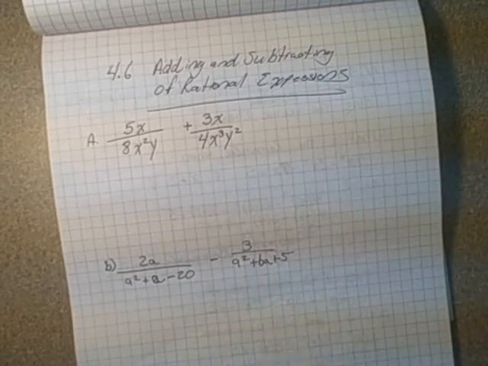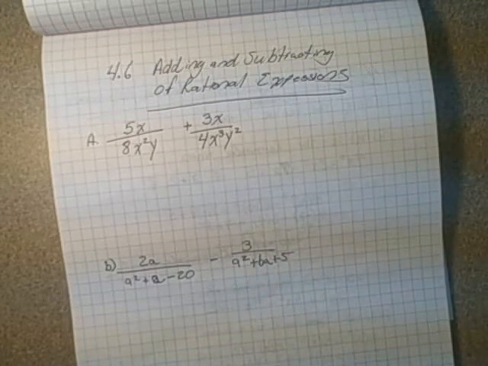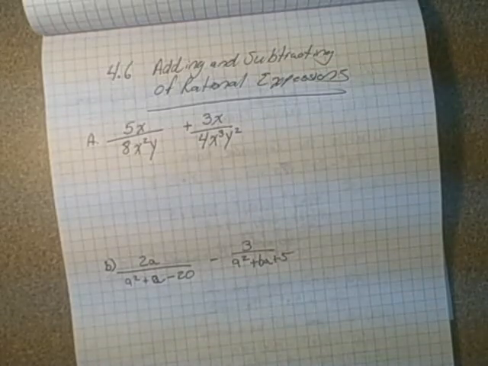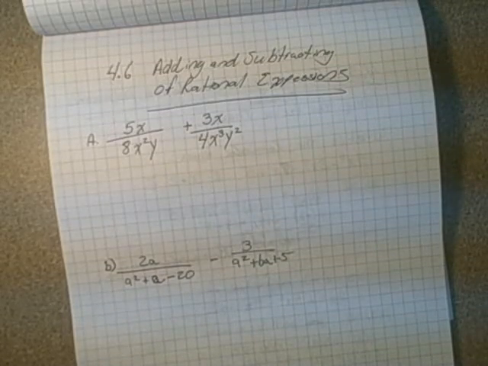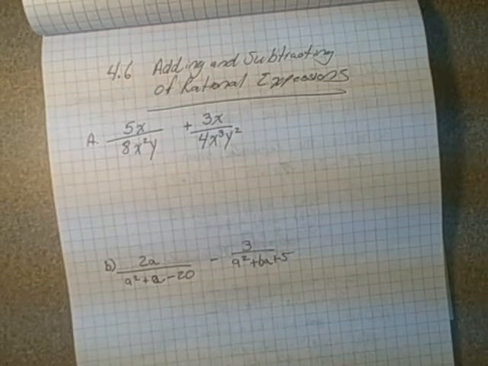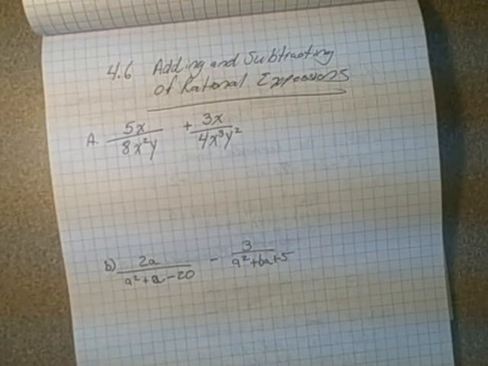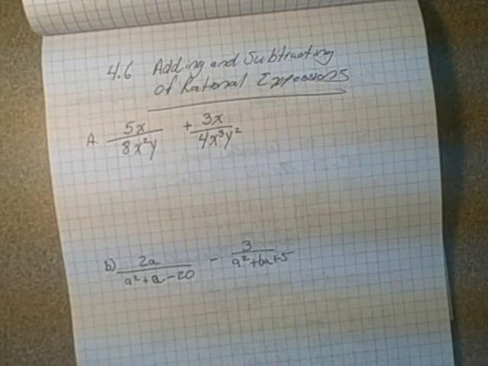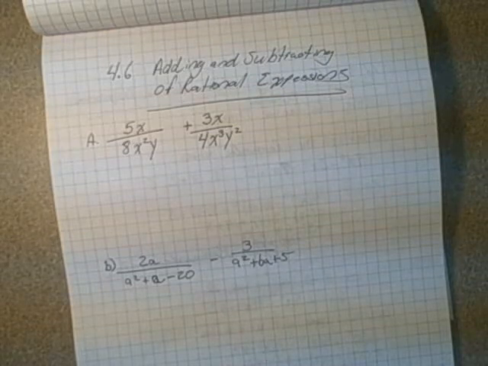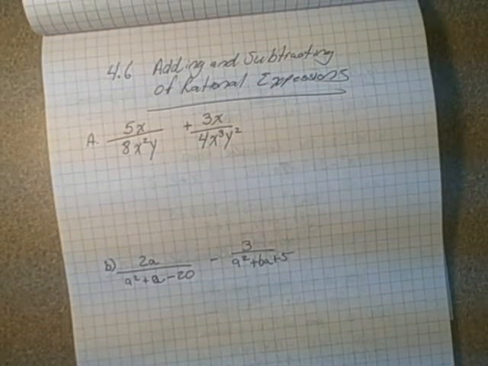Okay, this tutorial is for section 4.6, adding and subtracting rational expressions, and we've got a couple of examples here that we're going to look at. The one thing you'll have to remember about adding and subtracting is always, just like when we were doing fractions from grade 6, finding a common denominator. Okay, and then making sure that we do that correctly.